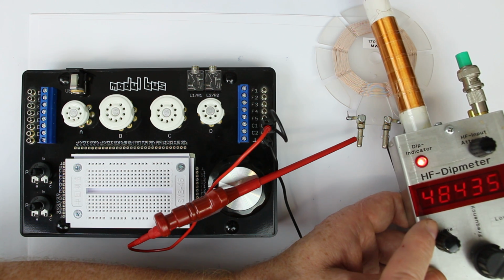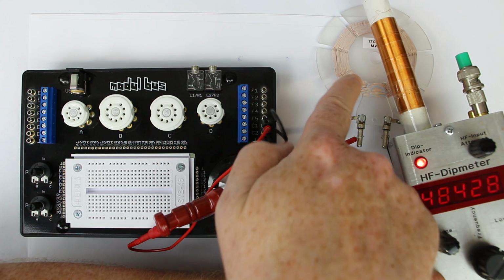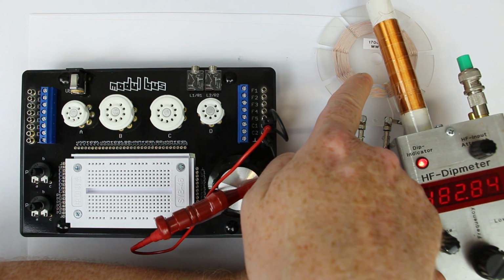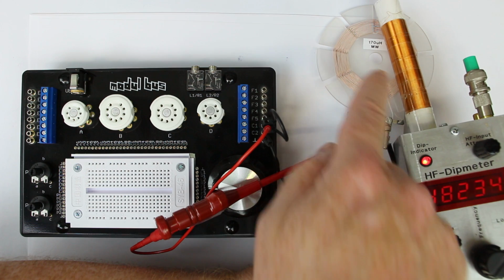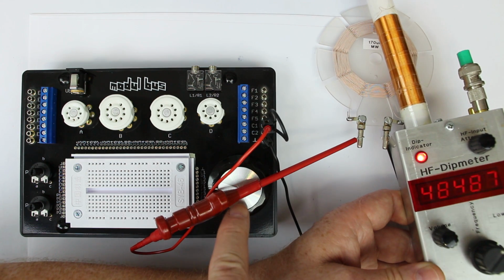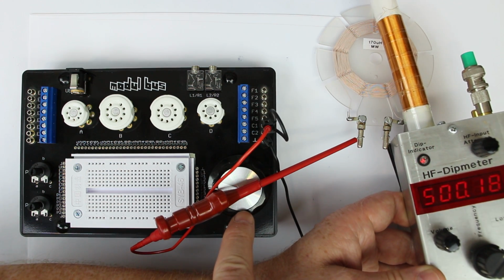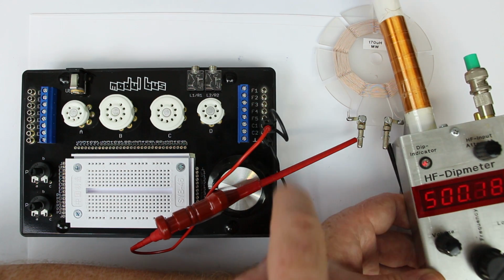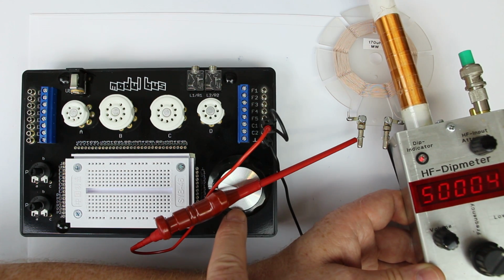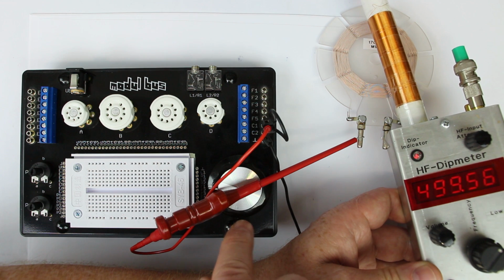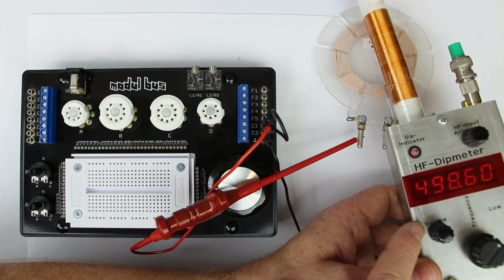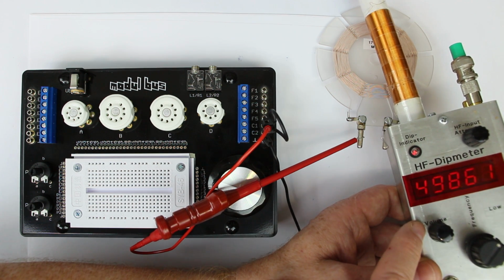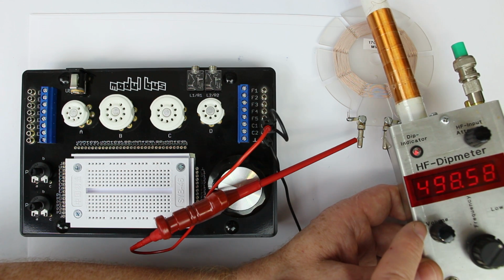So that's the lower end of the combination of this antenna coil with 170 microhenry and the maximum setting of our paralleled plate packages of our capacitor. So that is definitely what we want it to be, somewhat below the lower end of the AM band.